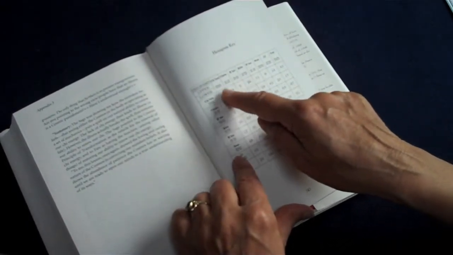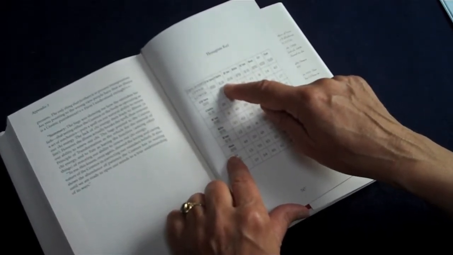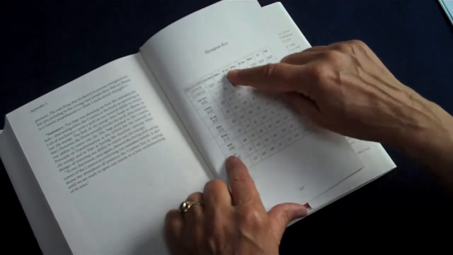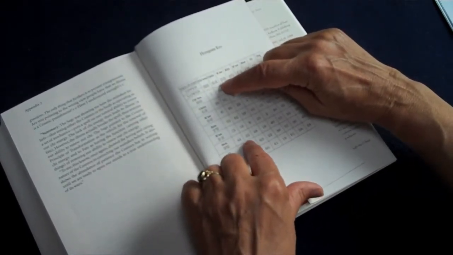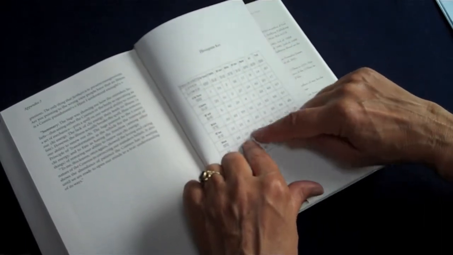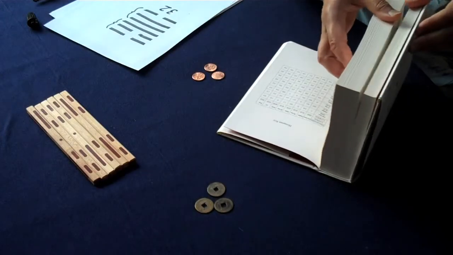And now we look up the upper trigram in this line, and we see it here, 1 light line and 2 dark lines, and we look up where they meet. The number is 32.